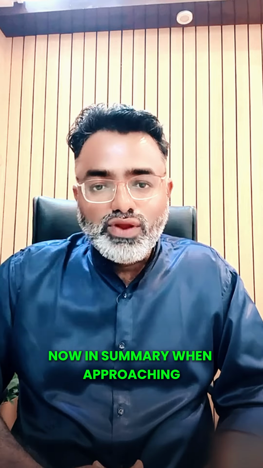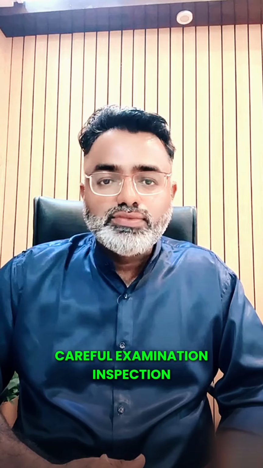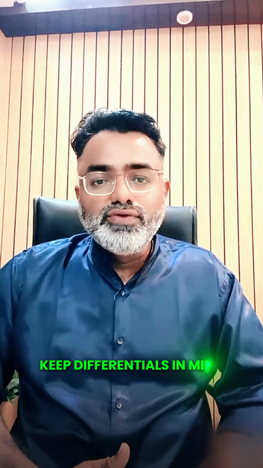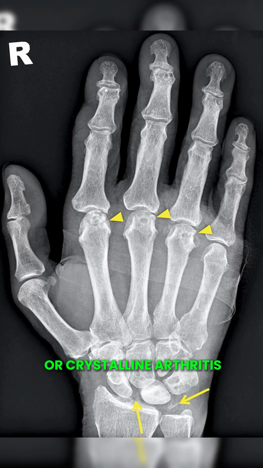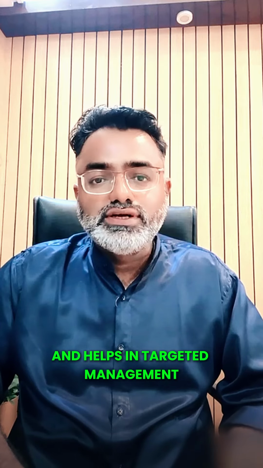Now, in summary, when approaching a patient with arthritis, start with a good history, see how is the onset, acute or chronic, whether the patient has any stiffness, how is the joint pattern. Do a careful examination: inspection, palpation, movements, and measurement. Look for any systemic features. Keep differentials in mind, whether it is inflammatory, non-inflammatory, infective, or crystal arthropathy. A structured approach ensures you don't miss important causes and helps in targeted management.